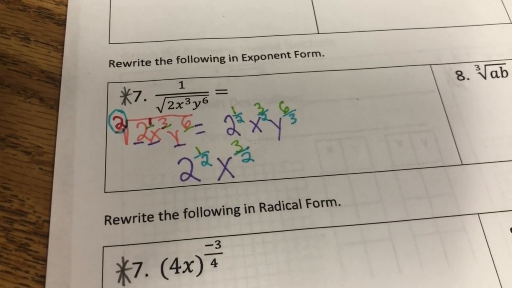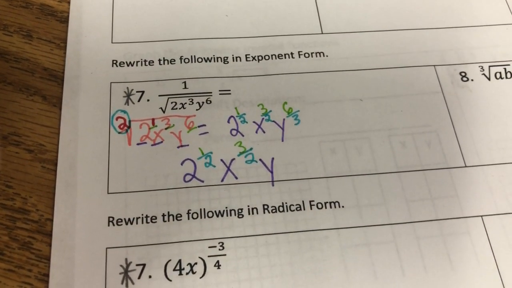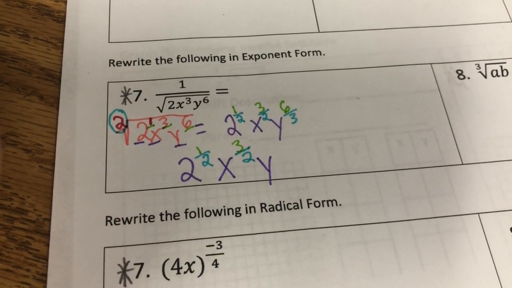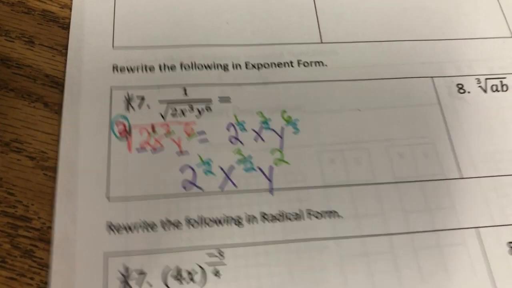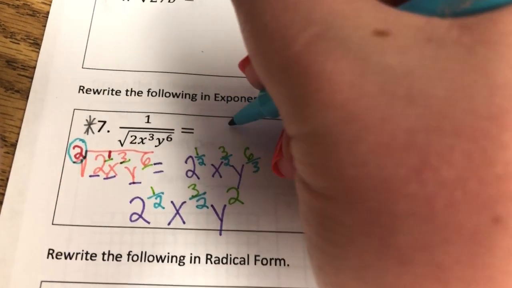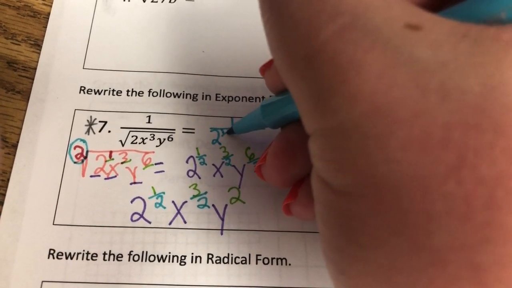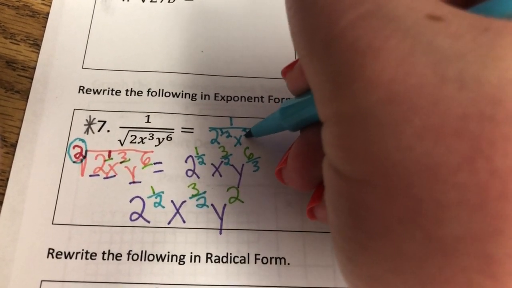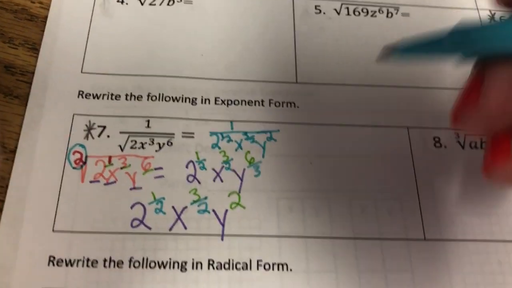Then you would have y, 6 divided by 3 is 2, so you would just have 2. So 1 over that: 2 to the 1/2, x to the 3 over 2, times y to the second.